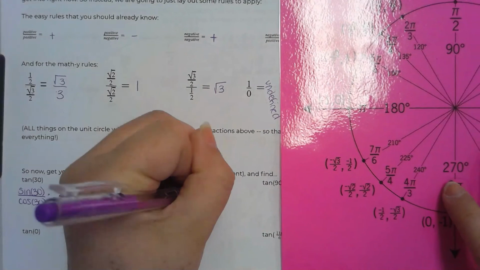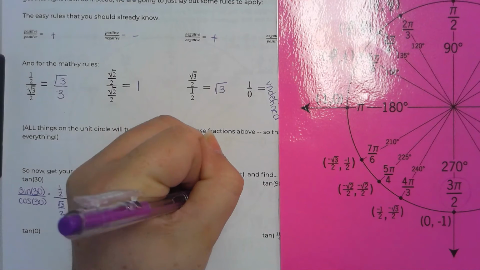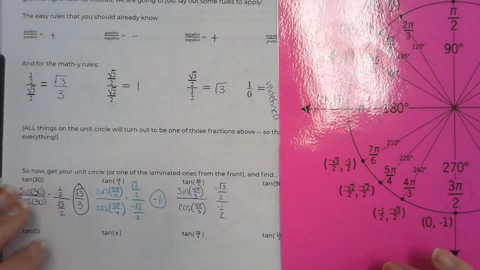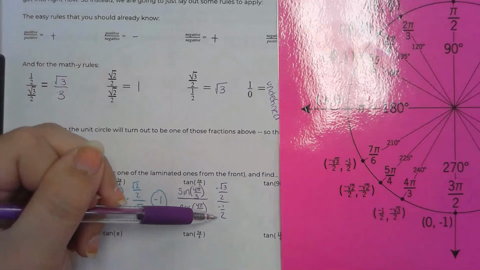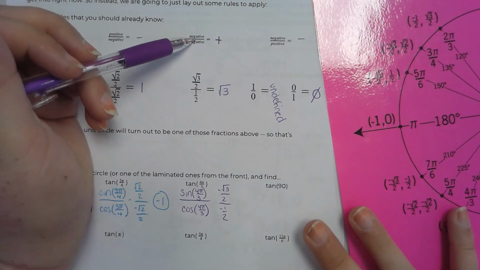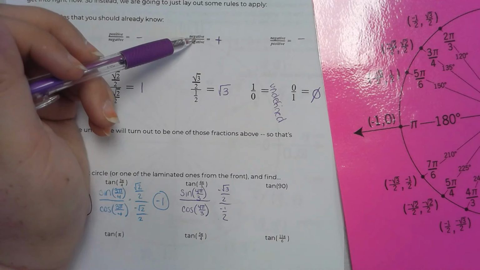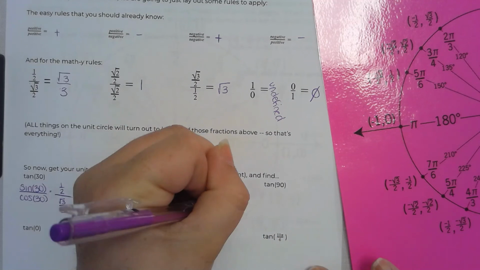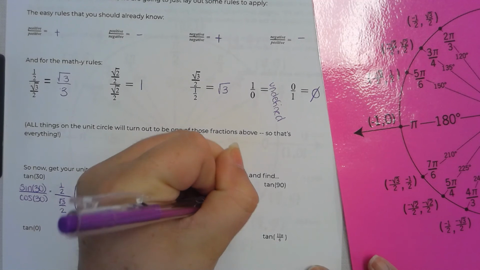So this is negative root 3 over 2 over negative 1/2. Well, negative over a negative gives you a positive for an answer. And then root 3 over 2 over 1/2 turns out to be root 3. So positive root 3 is our answer.